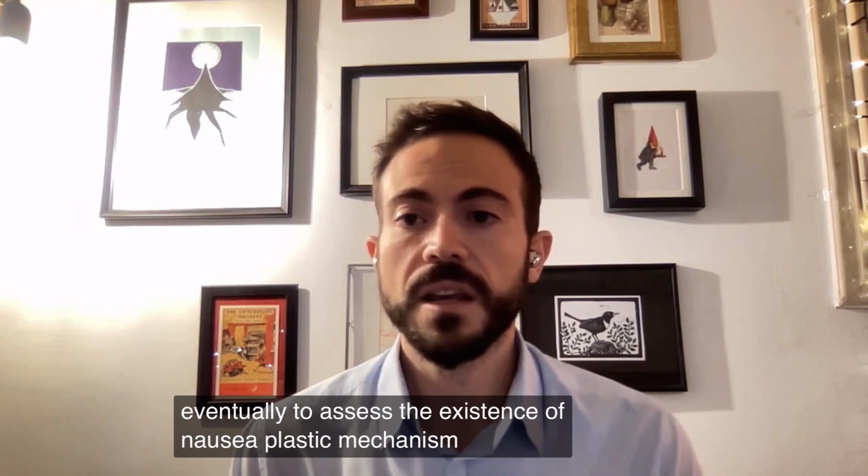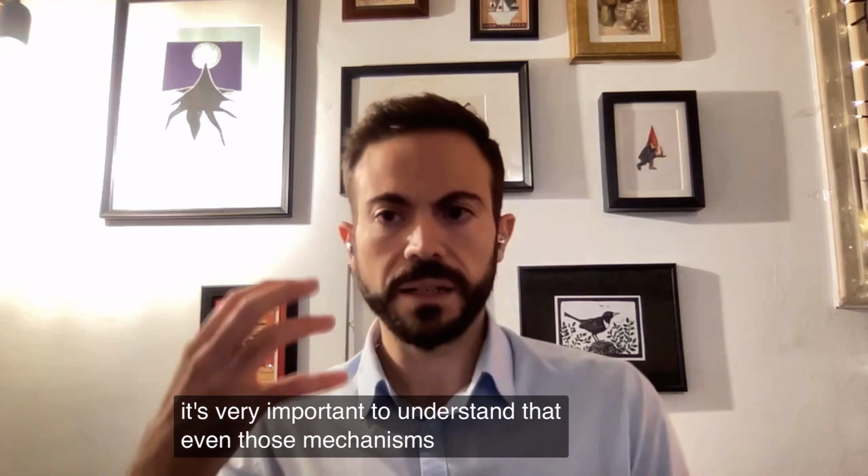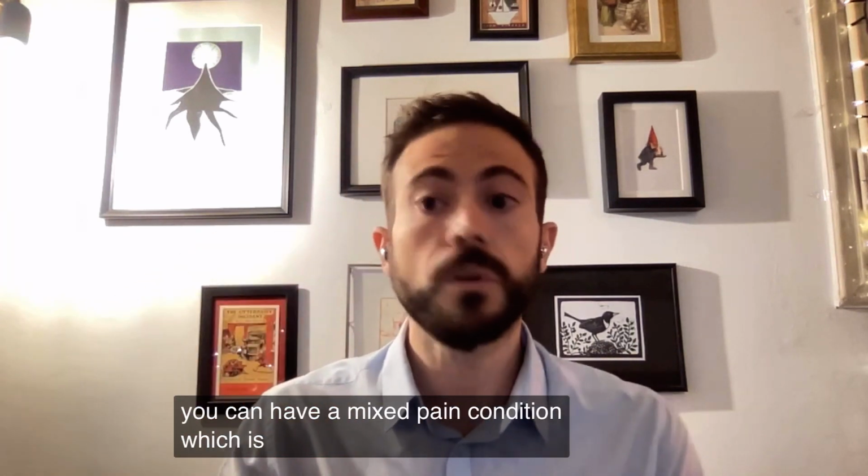nociplastic mechanism. It's very important to understand that even those mechanisms can interact, and you can have a mixed pain condition. It's quite common, actually.